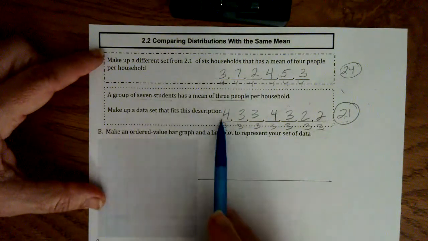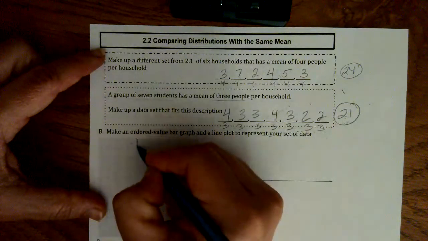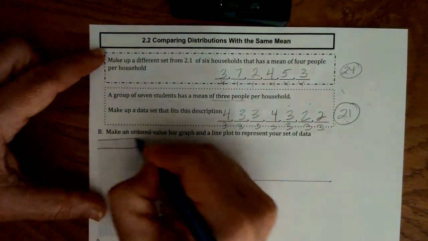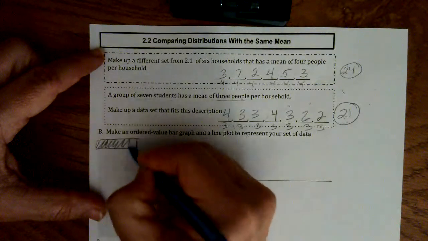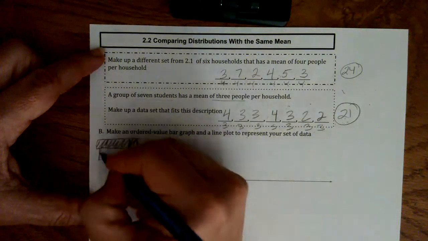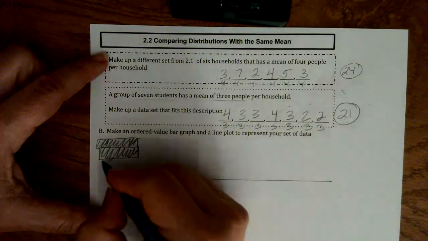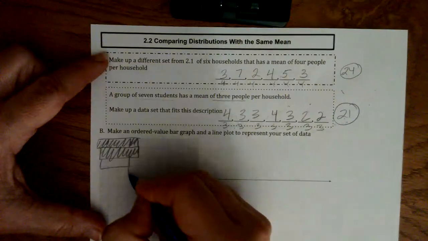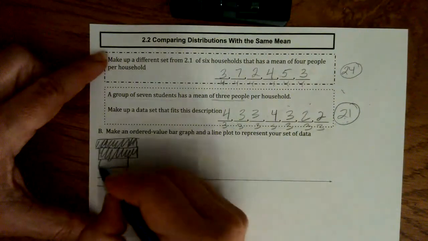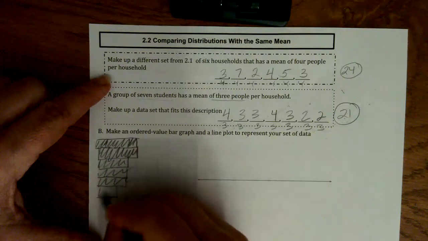So again, I need to make the bars in order. So my first one, 1, 2, 3, 4. I had a family of 4. It was my biggest family. I had another family of 4. I had 3 families of 3. And then 2 families of 2.